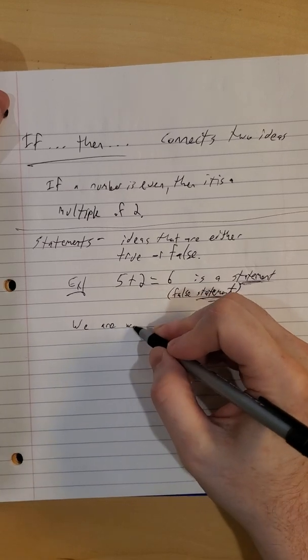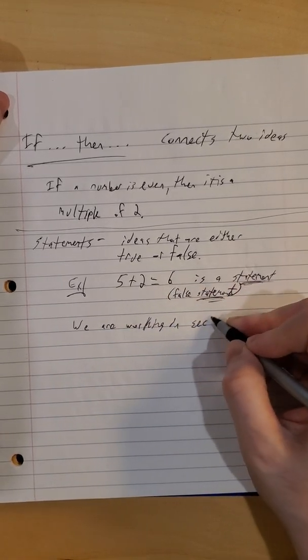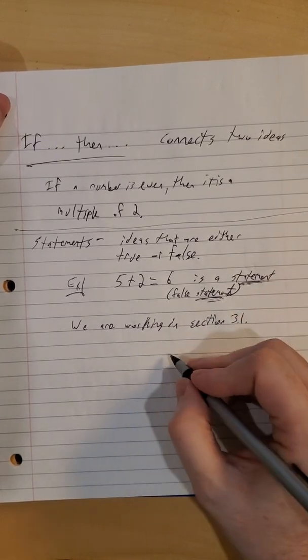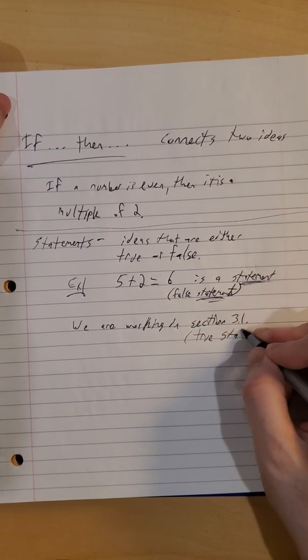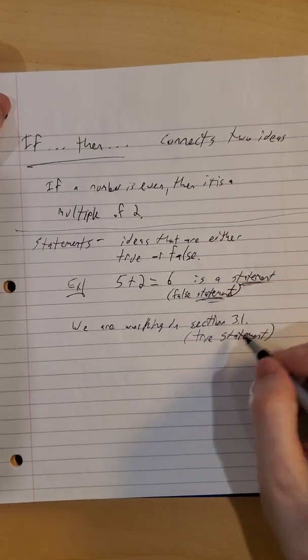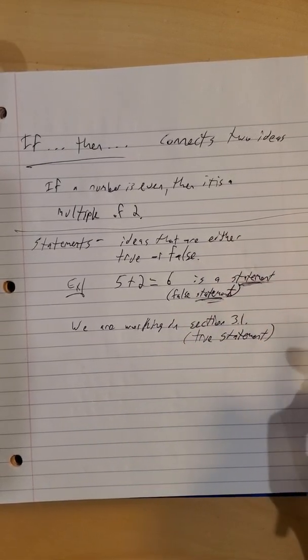We are working in section 3.1. This one happens to be a true statement. But both of these are still statements, whether they happen to be true statements or false statements.